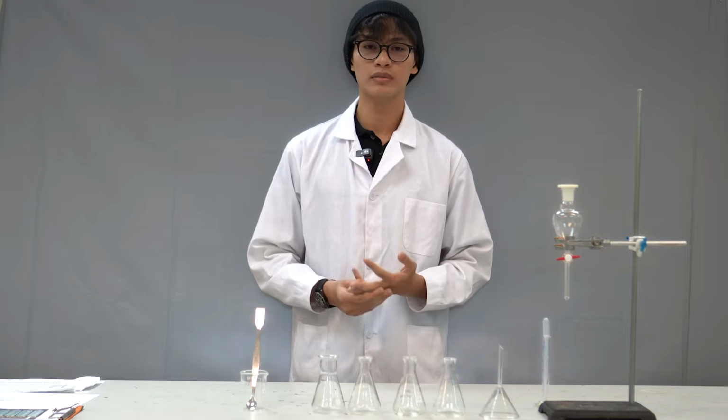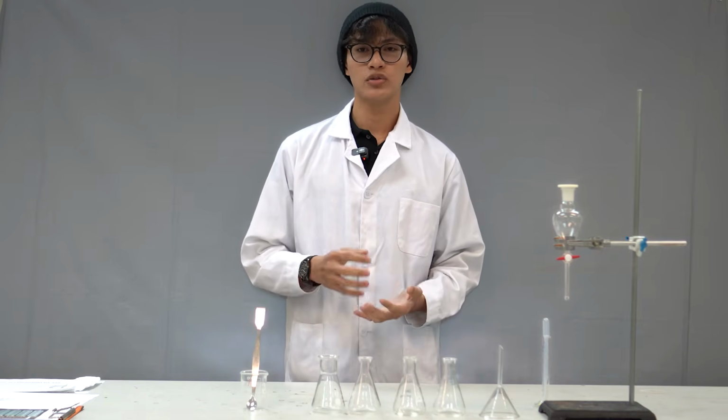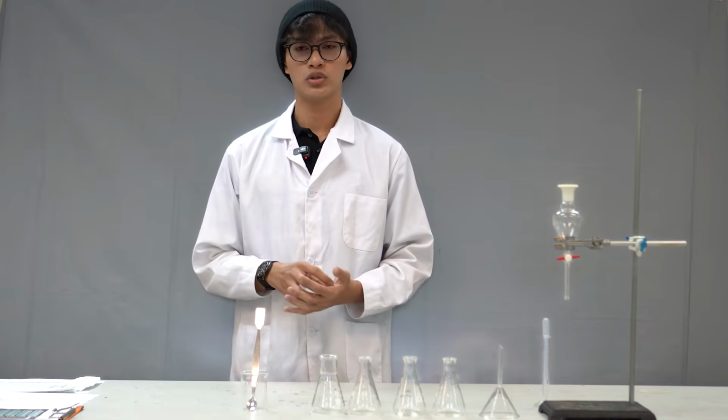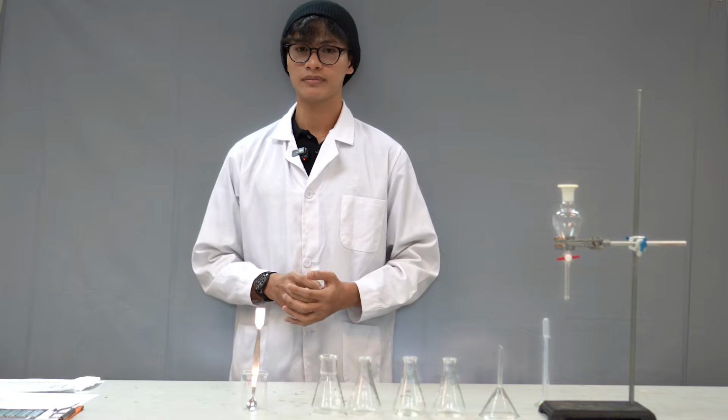This will convert them into water-soluble salts, allowing us to isolate the neutral component because the neutral component will remain dissolved in the water-immiscible organic solvent.